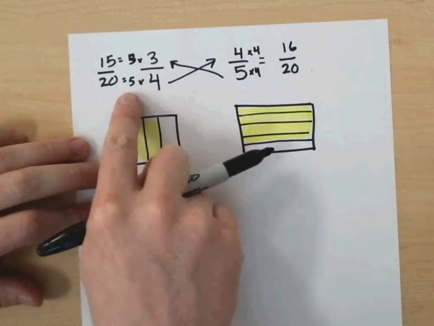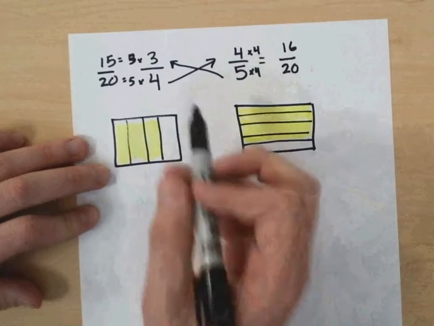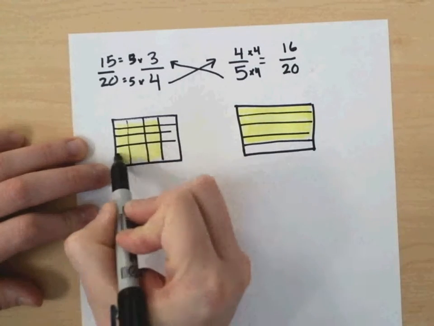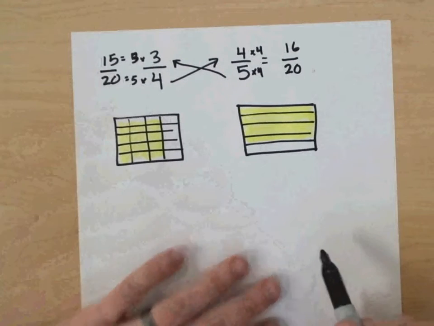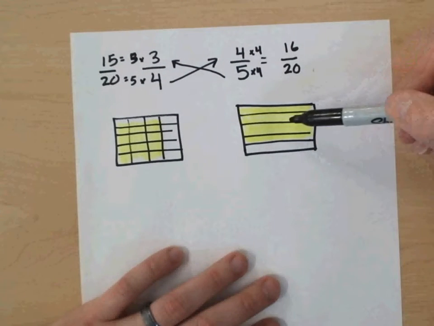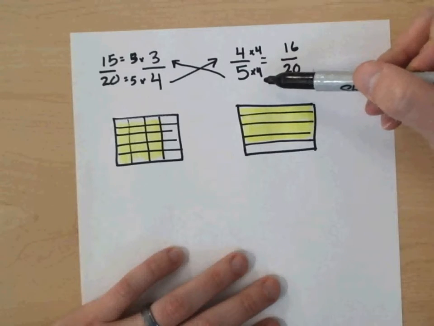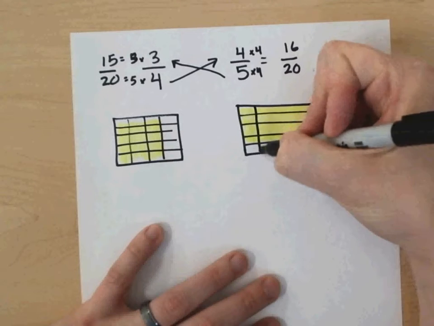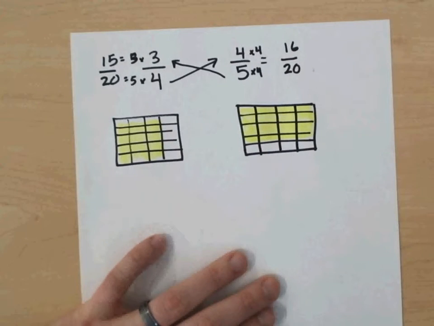We cut this into fifths just like we did over here, and horizontally 1, 2, 3, 4 cuts will give me fifths. Over here we started with 4/5 and we cut it into fourths, and so we're going to do that the same way we did this model. And to cut fourths we do 1, 2, 3 cuts.